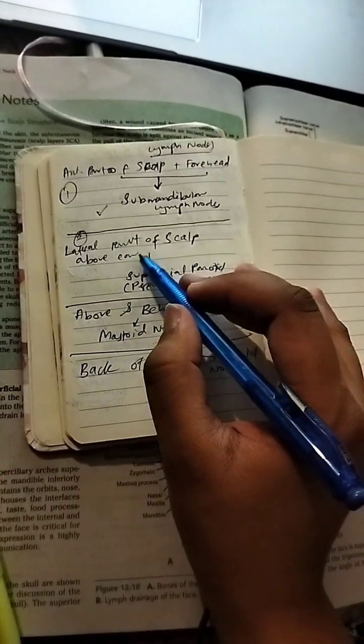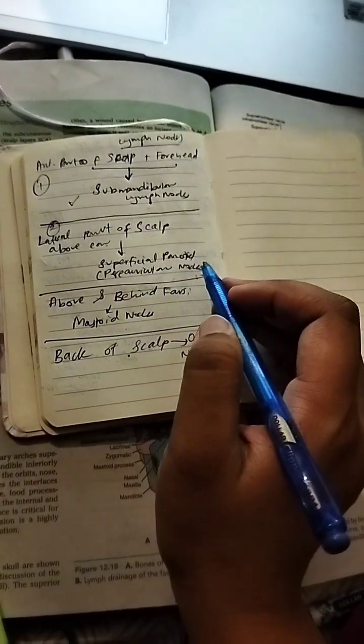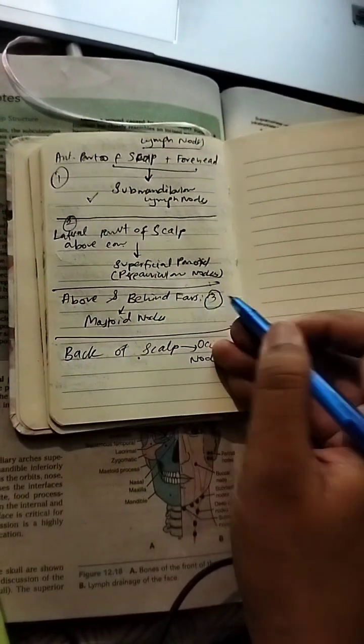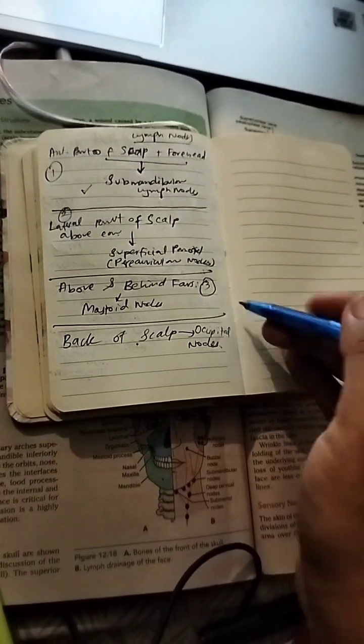The lateral part of the scalp above the ear is going to be supplied by the preauricular lymph nodes or the superficial parotid lymph nodes. Above and behind the ears, we have the mastoid nodes. And the back of the scalp, we have the occipital nodes.